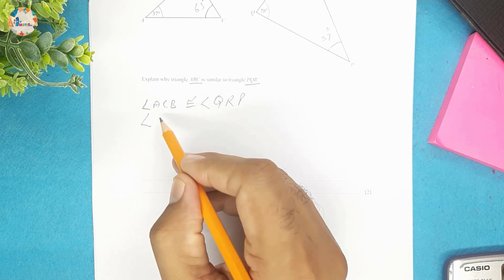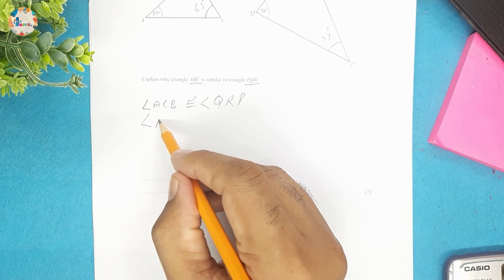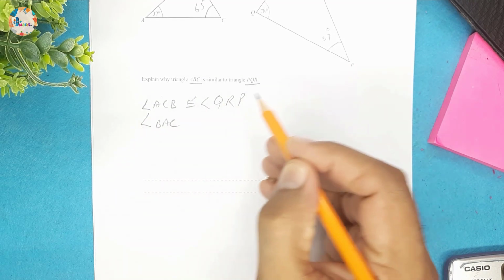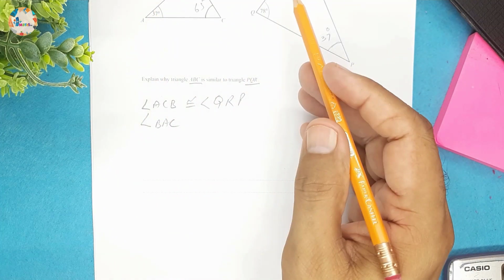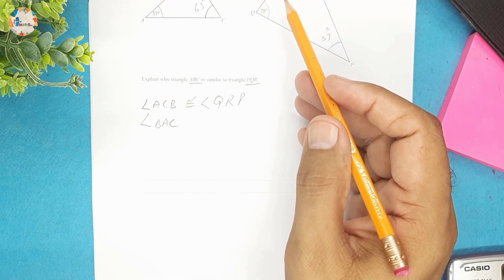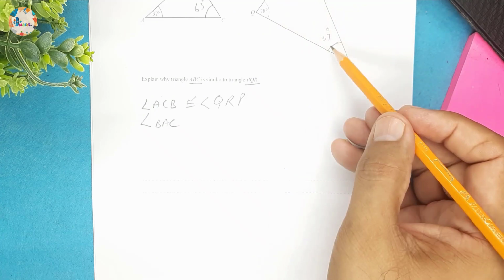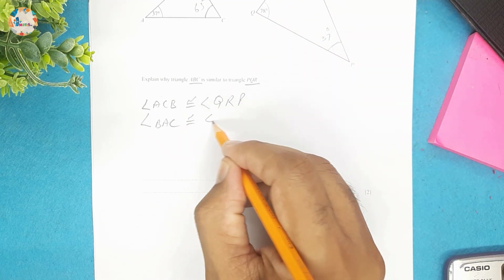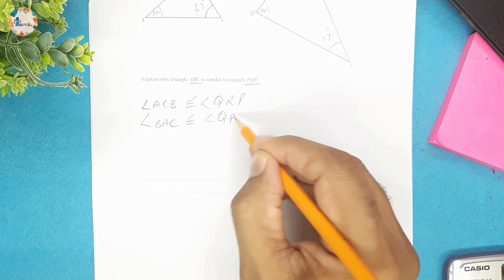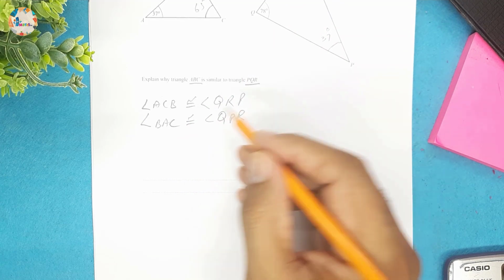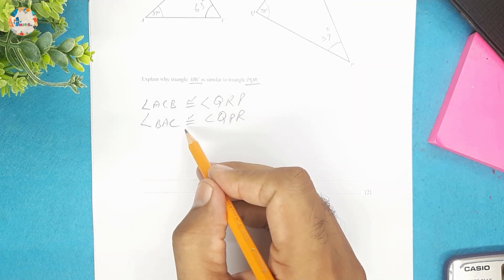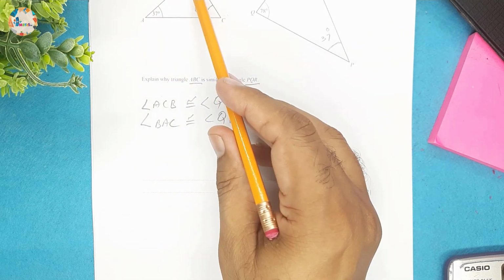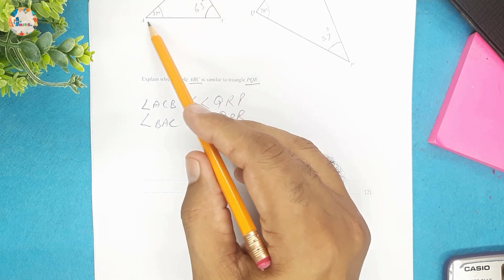So angle BAC, which is 37, so this is basically the 37 angle. So we can take QPR, which is congruent to angle BAC. And the last one, we have done ACB, we have done BAC.